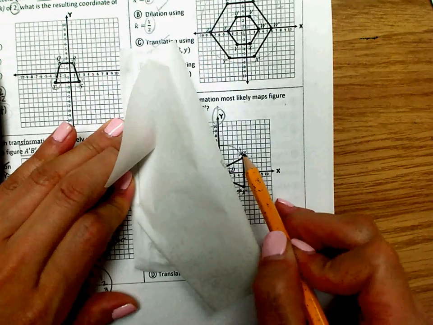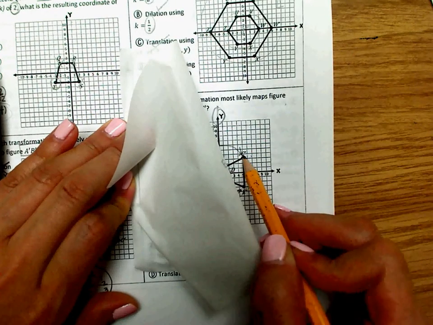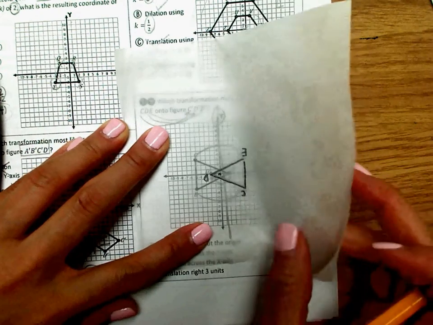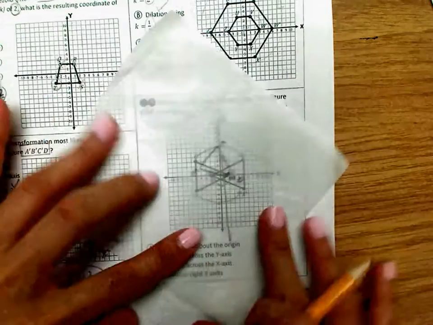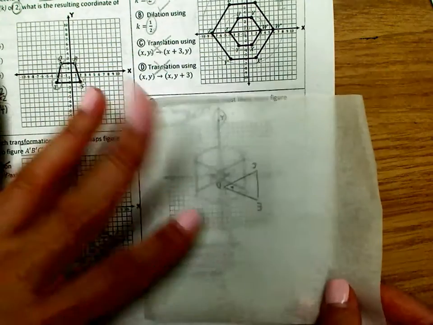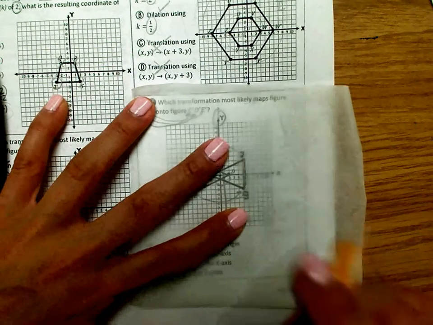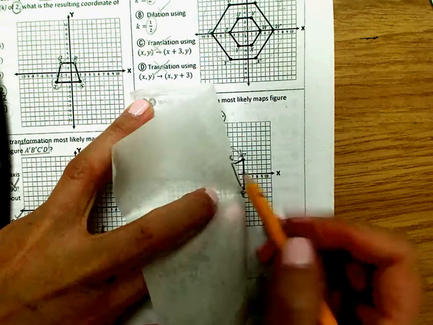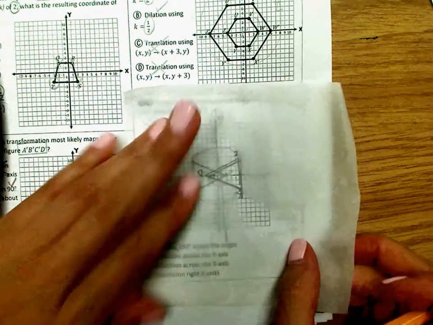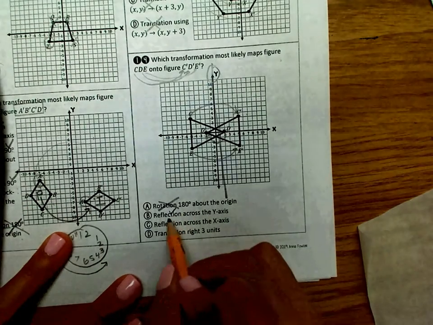If this was truly a 180 rotation, there should be E prime there, and then the C ends up here, okay? But what happened was, it literally just flipped. So if I do this, like that, then the C matches with the C prime, and the E matches with the E prime, okay? So it makes more sense if it's a reflection. So it's a reflection, not a translation. For sure it's not a translation.